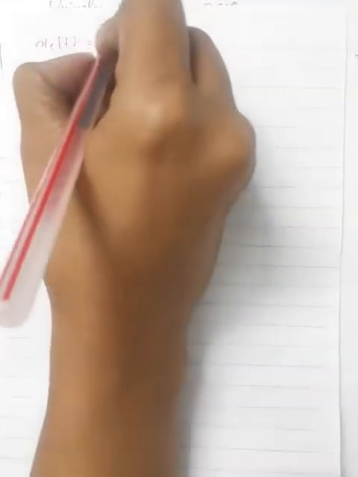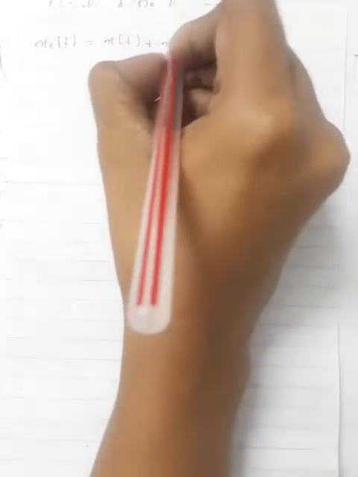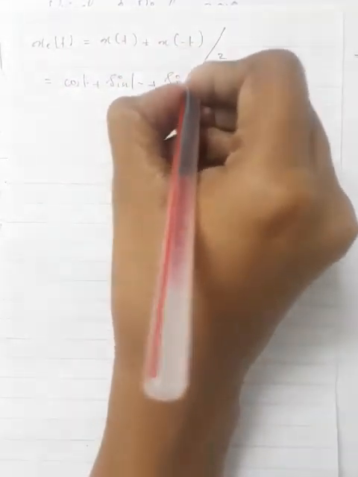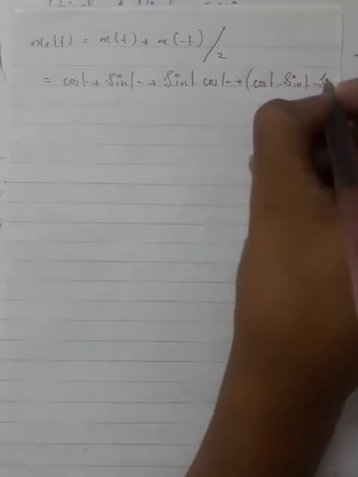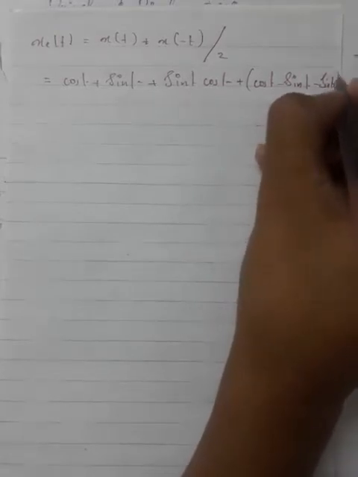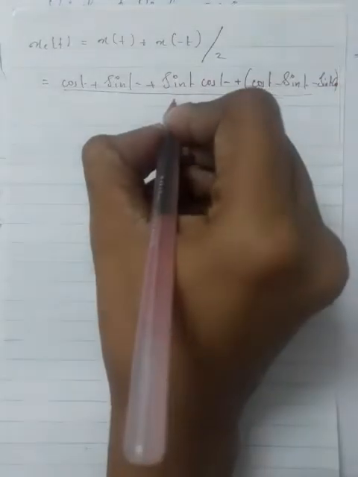Then x even of t is equal to x of t plus x of minus t by 2, where x of t we know equals cos t plus sin t plus sin t cos t, and x of minus t is equal to cos t minus sin t minus sin t cos t, divided by 2.